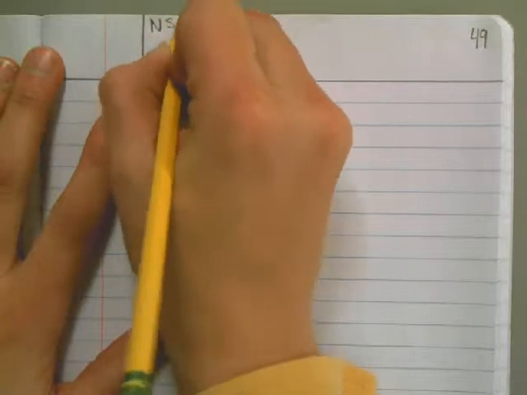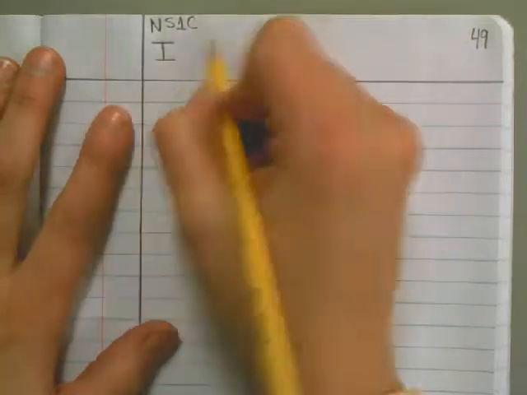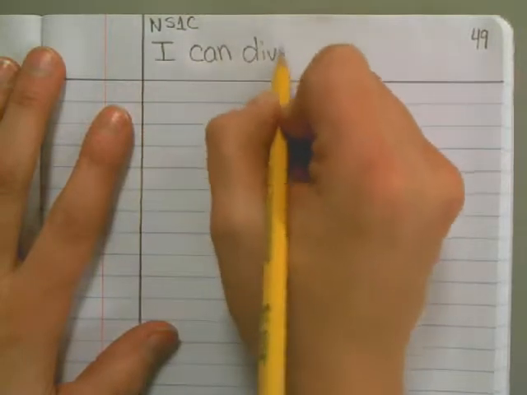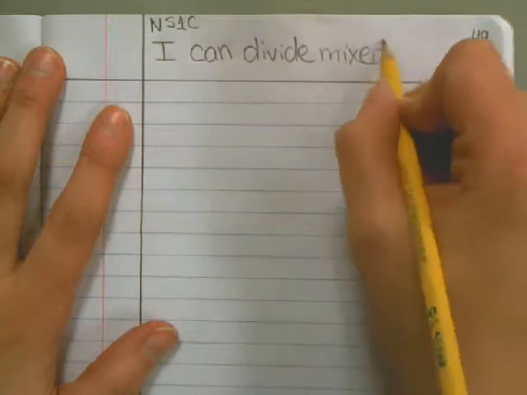Okay, so today is part 2 of NS1c, and today we are going to be dividing mixed numbers. So our topic is: I can divide mixed numbers.